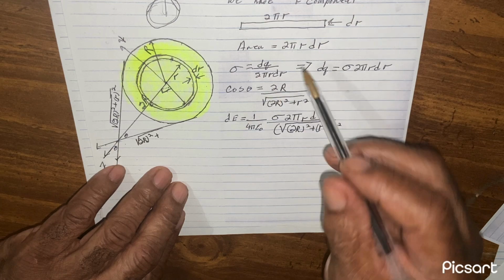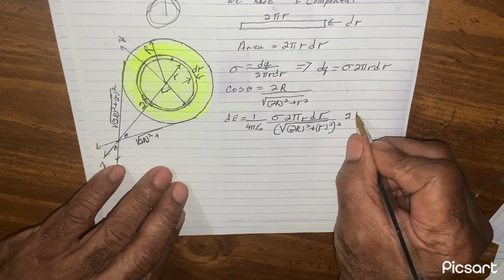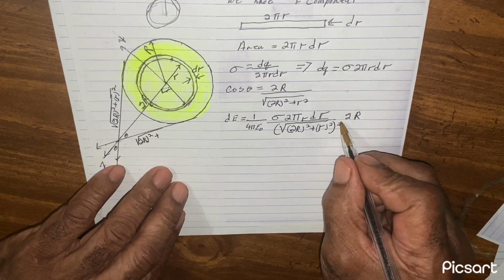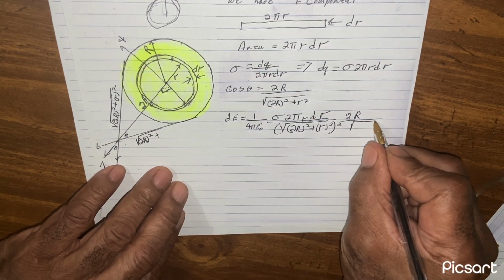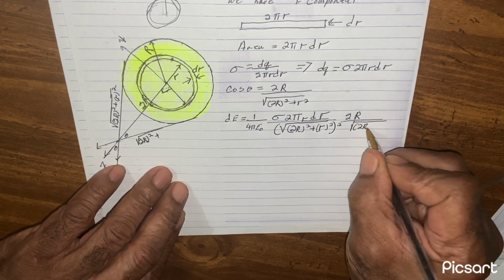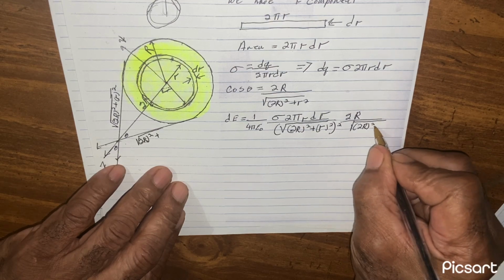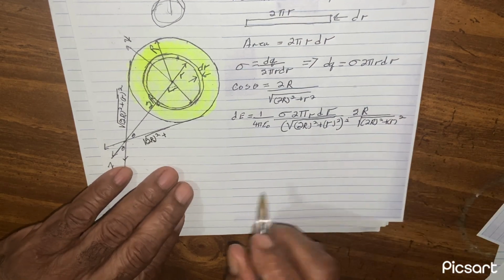And the cosine of theta is going to be 2r over the square root of 2r squared plus r squared.